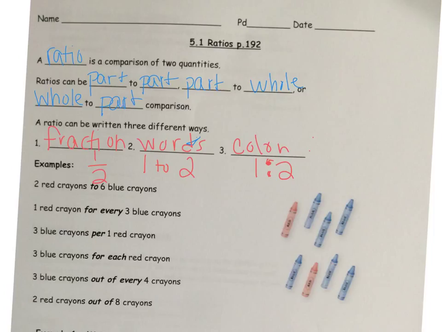Another key word or set of words we can use is for each, like 3 blue crayons for each red crayon. Another is out of every. So 3 blue crayons out of every 4 crayons. That's a part to whole relationship. So we have 3 blue out of every 4 crayons, and we're comparing these 3 blue within this whole down here. It's only half the group. And then 2 red crayons out of 8 crayons. So 2 red crayons out of a total of 8 crayons. These are all some key words we can use when describing ratios.